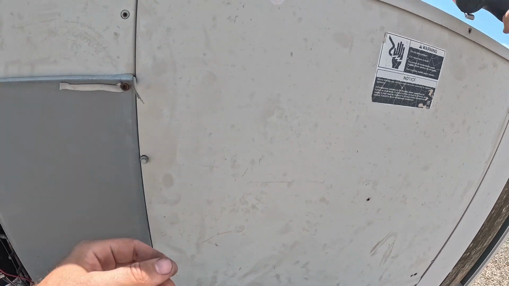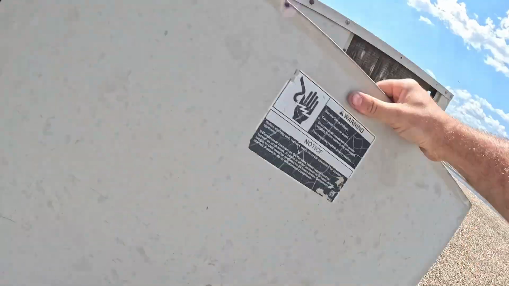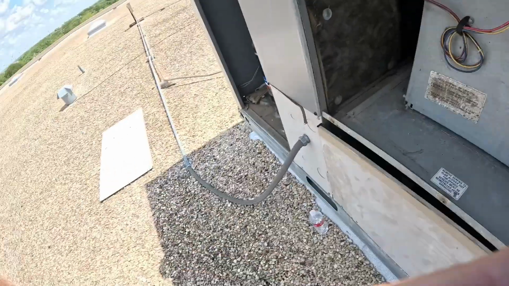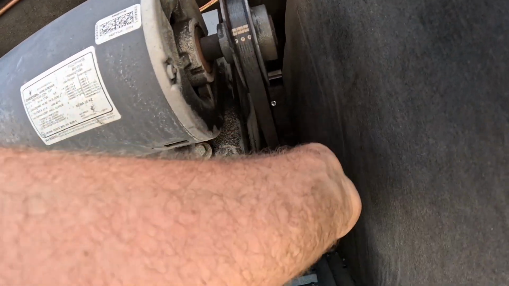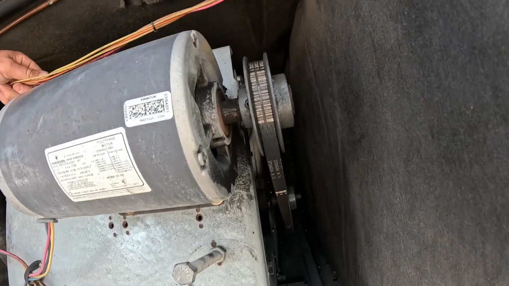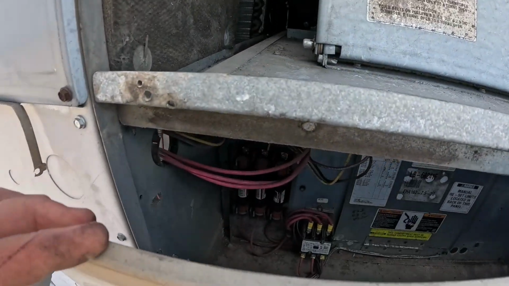Yep. That's it, no? Okay, this is super loose. That is a problem. I don't think that this will cause our breaker to trip.